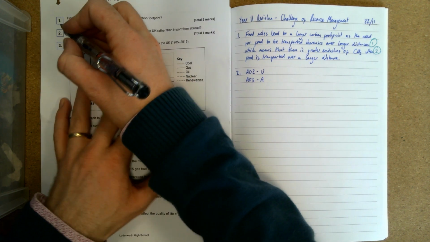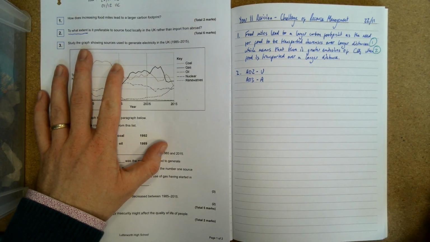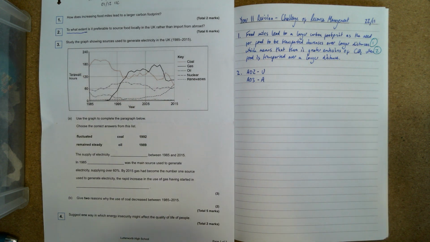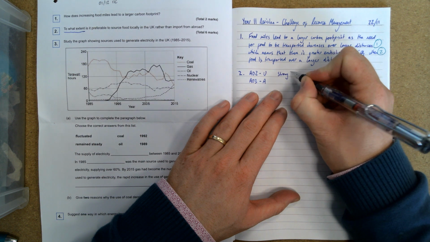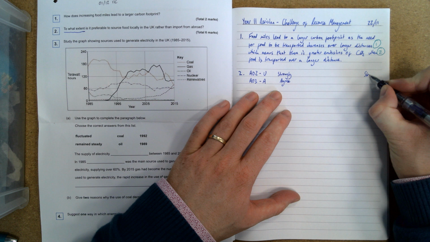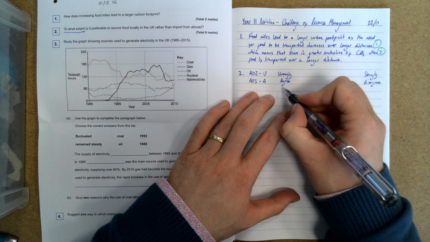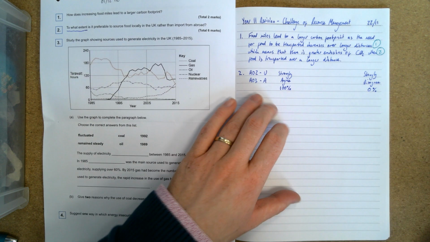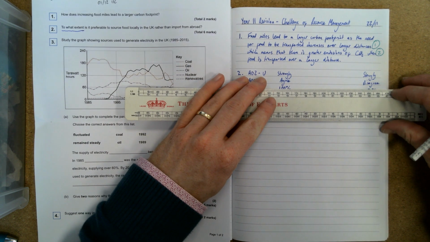That judgment comes in to the command. So the command word is to what extent. It's asking us to what extent is it preferable to source food locally. So how much do we agree? So we can obviously have our line from strongly agree over to strongly disagree. We could call that 100% agree, we could call that 0% agree, and along that line we've got a spectrum of viewpoints.